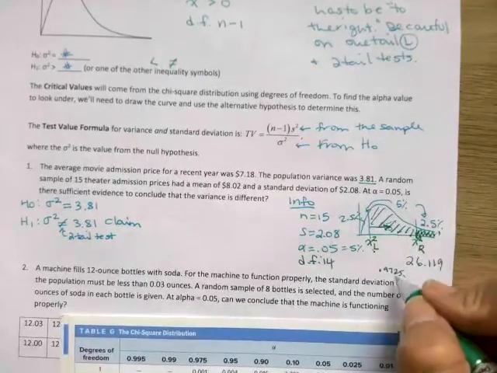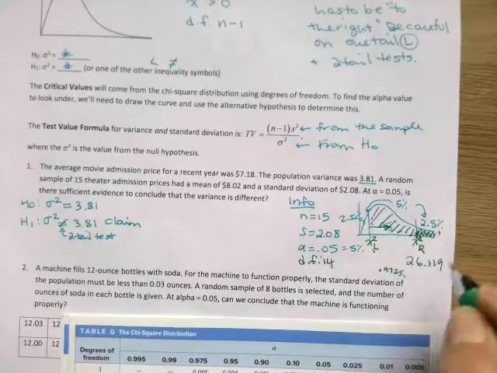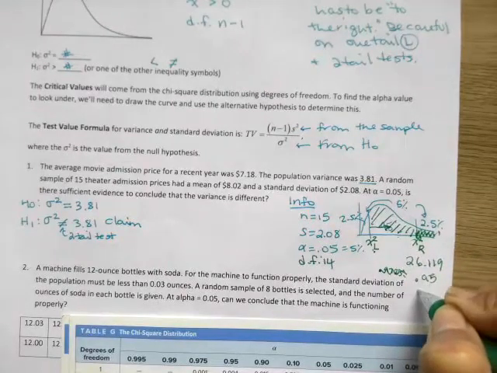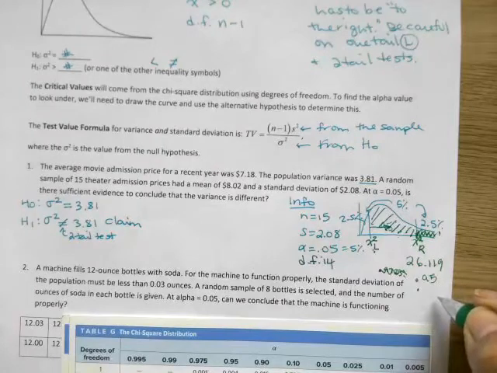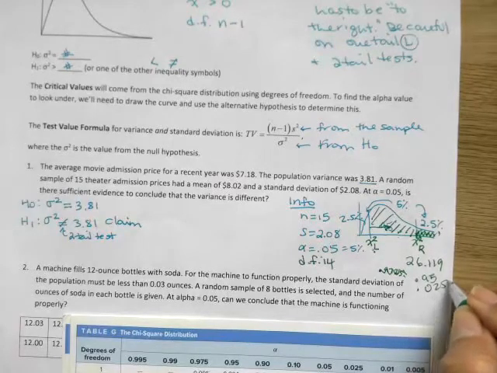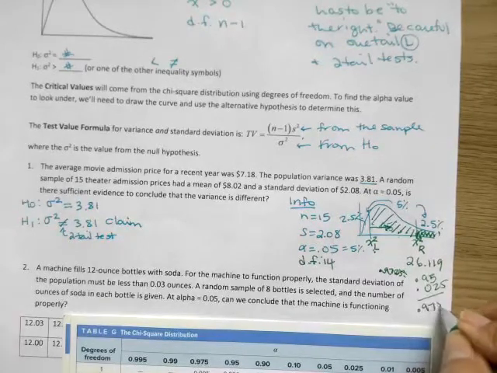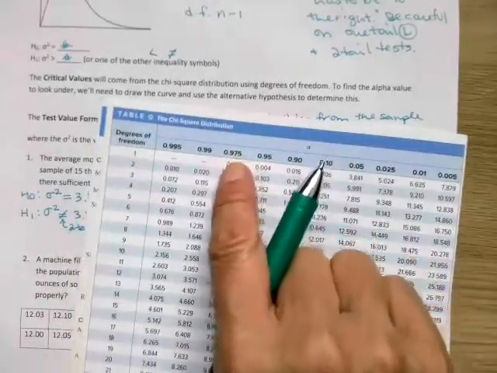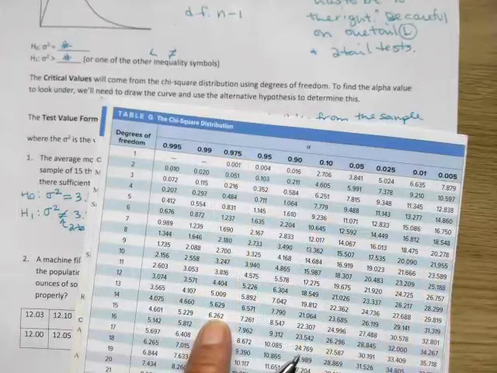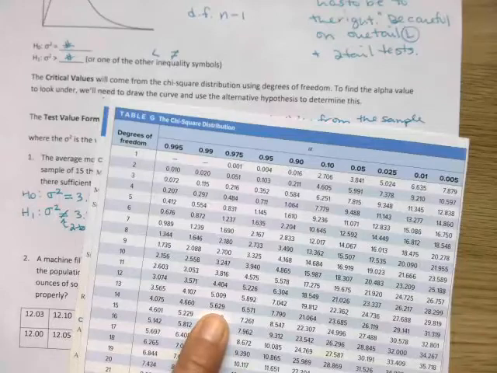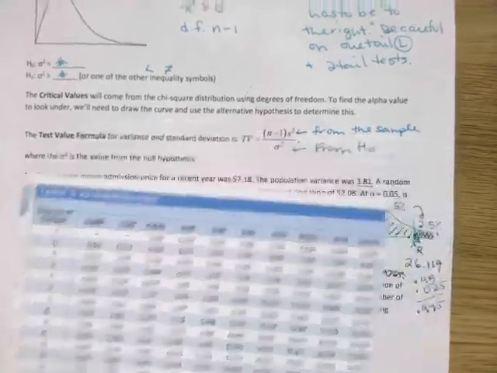I was thinking I should show you the addition: 0.95 plus 0.025 is 0.975. Keep myself honest here. So coming down the 0.975 column to the 14 row gives me that chi-square left value of 5.629.